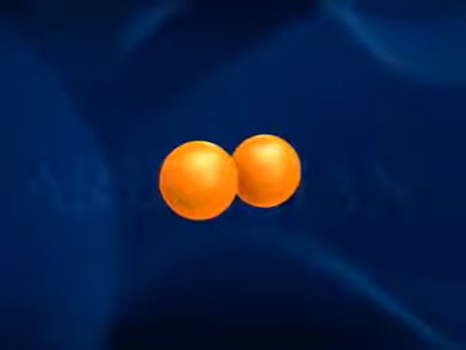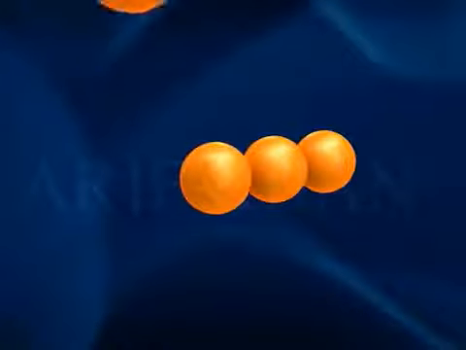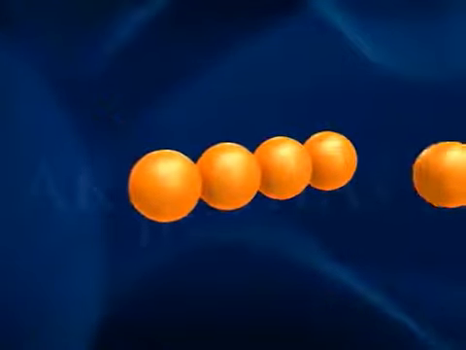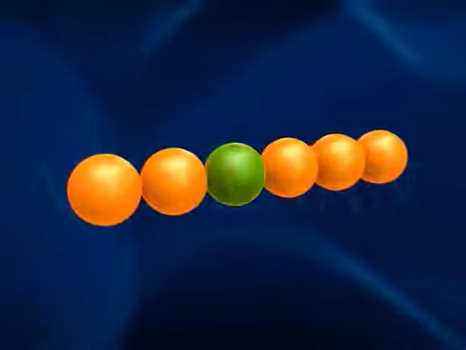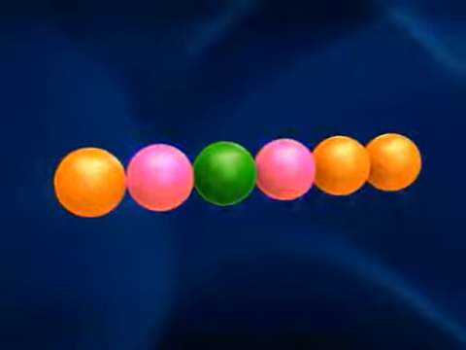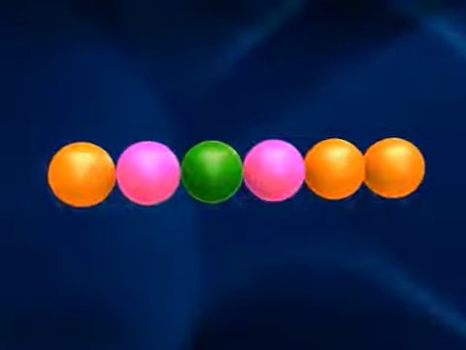In the close packing in one dimension, the particles are arranged in a row touching one another. In this arrangement, each particle is in contact with two adjacent particles.